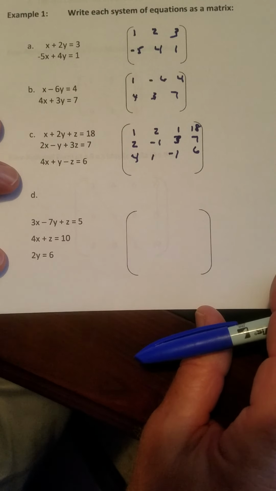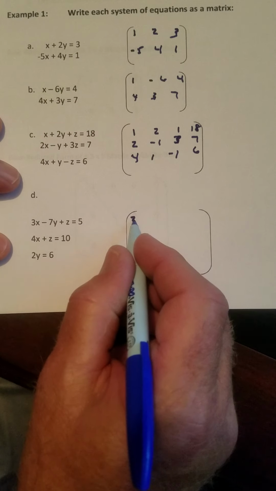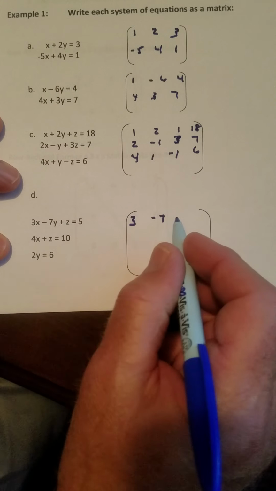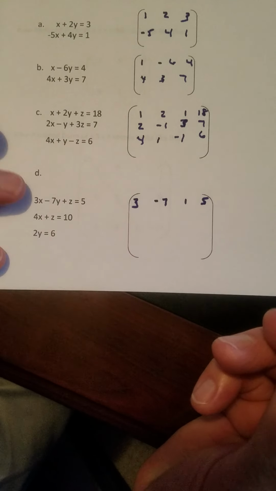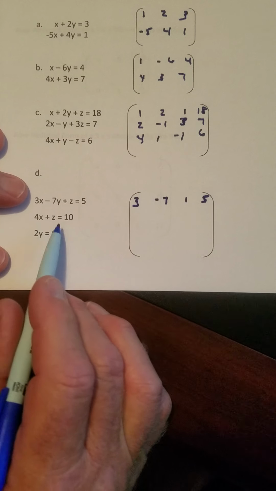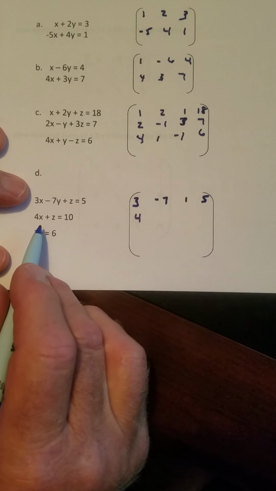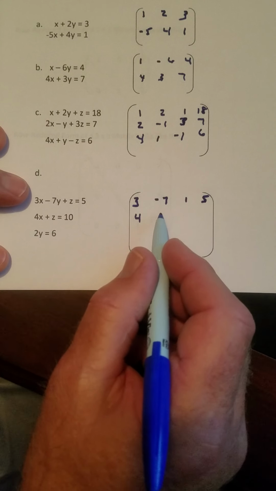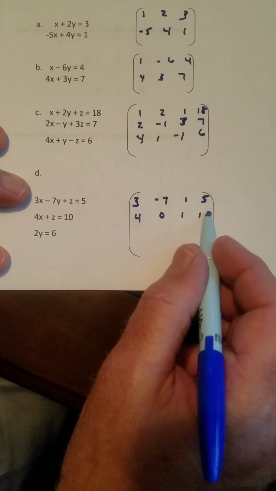Okay, in the last one, I see 3, -7, 1, and 5. Look at the second equation. We don't have any y's. So I have 4x, I'll put a 4 there. I don't have any y's, so that's 0y, so 0 goes here, and then 1, and then 10.